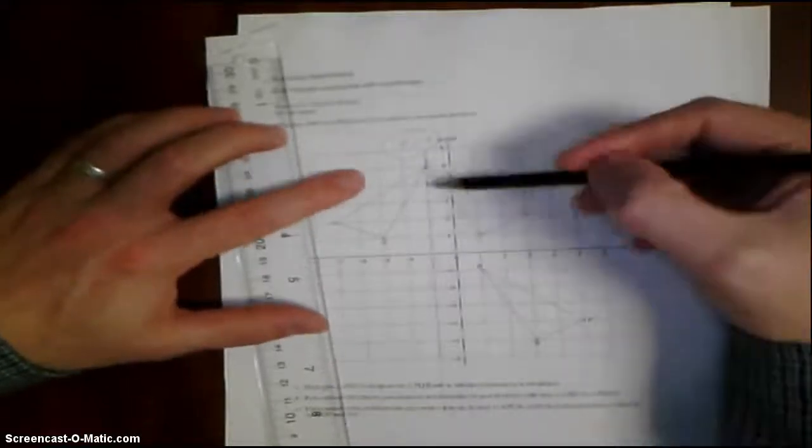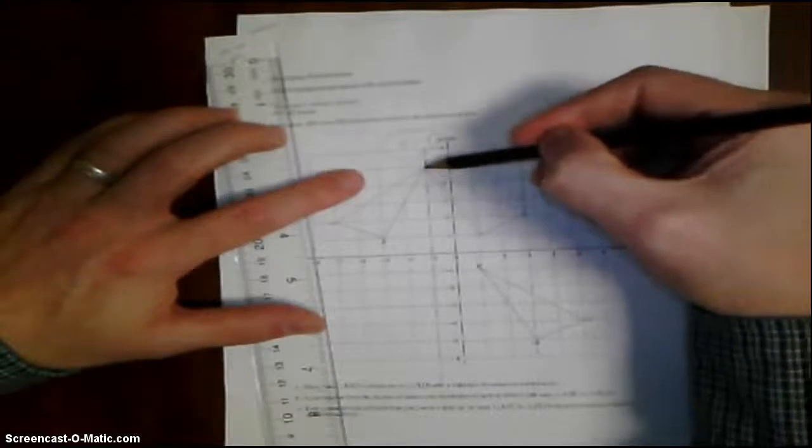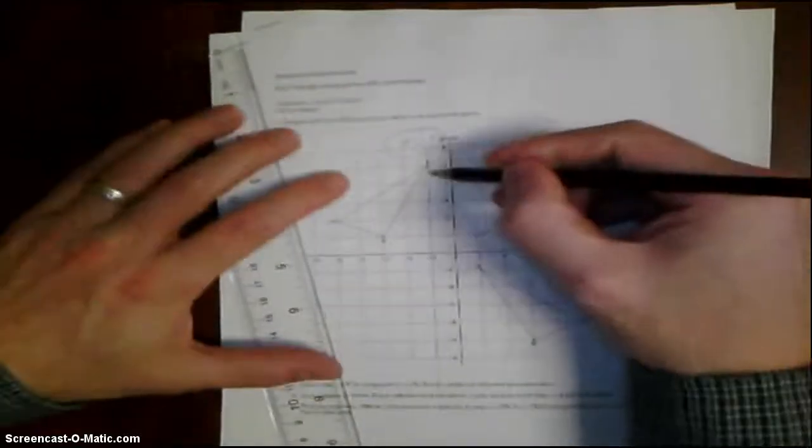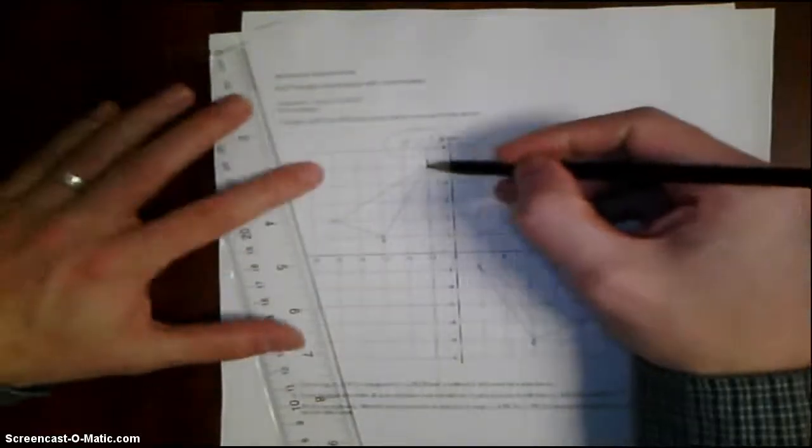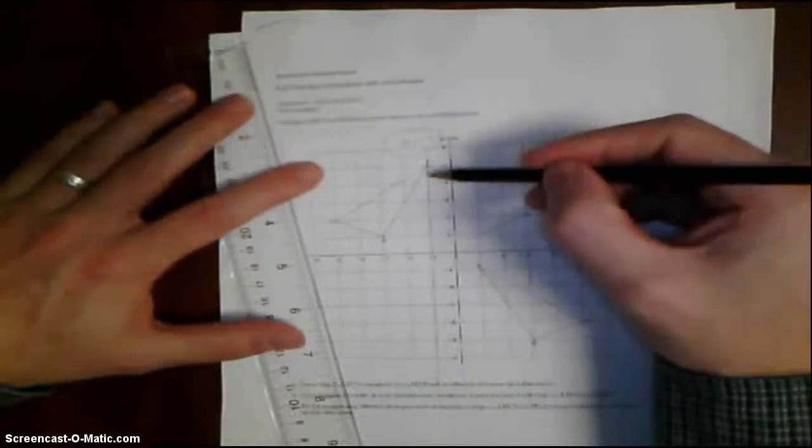Okay, and now I want to translate this triangle over to here. So how do I translate it? Well, instead of going in a straight vertical or horizontal direction, now I have to go at an angle. I can just remember that this is a rigid transformation, so everything is going to move the same distance. The way we can do that is thinking about the slope.